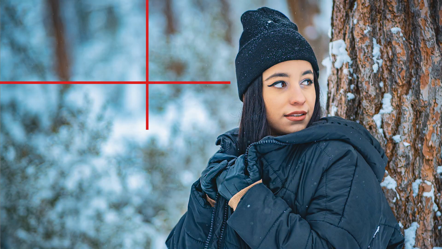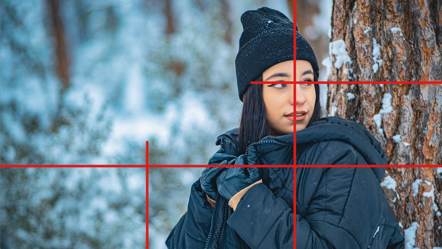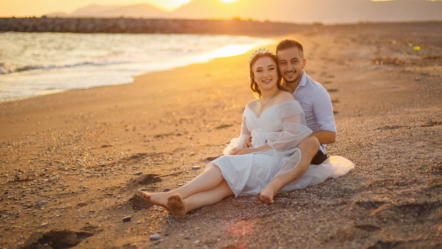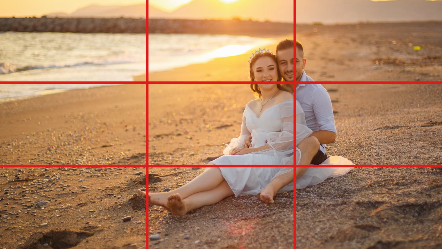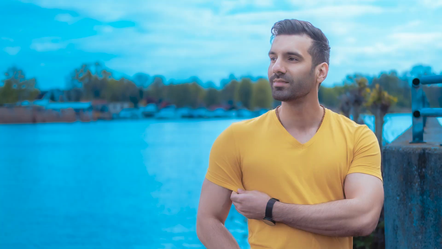Let's see some examples. Here you can see I put the subjects on the intersections in all the photos to achieve the rule of thirds composition.